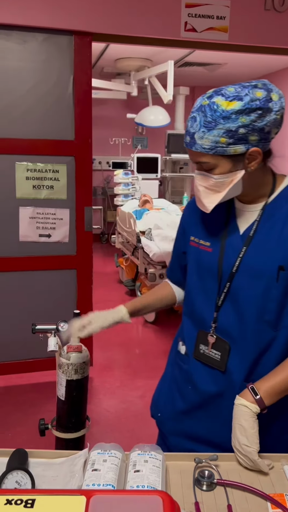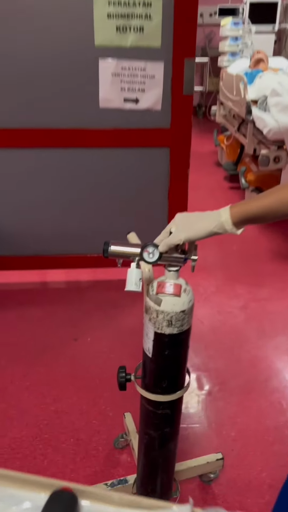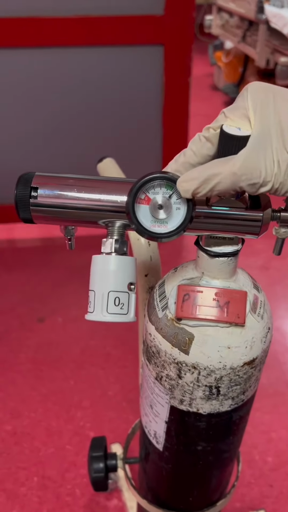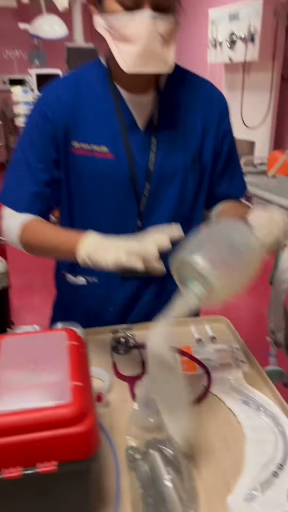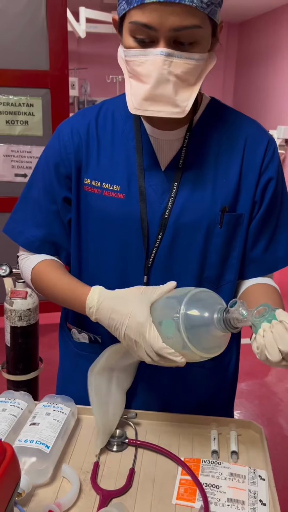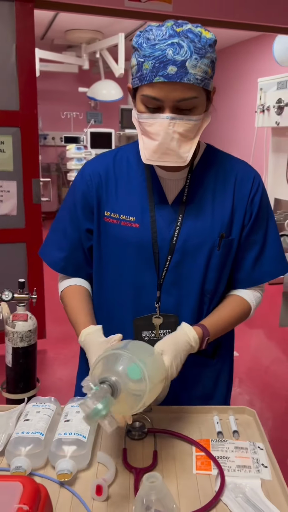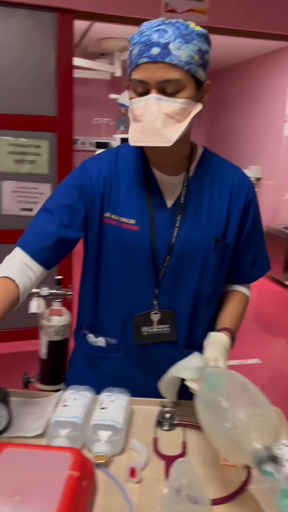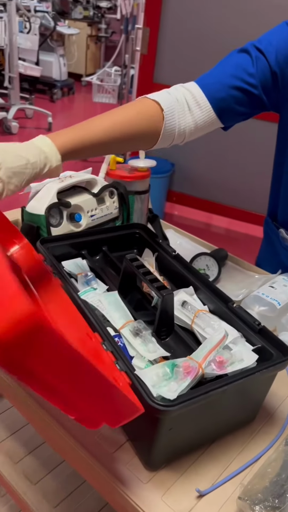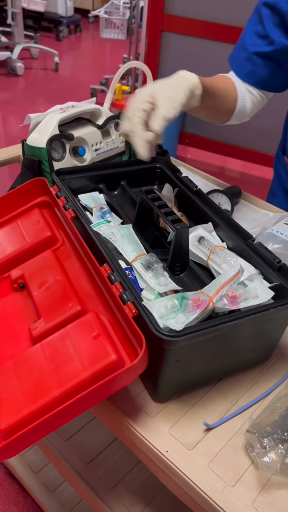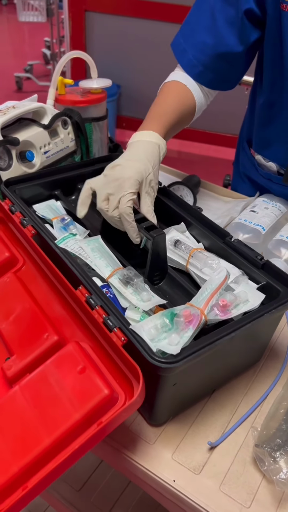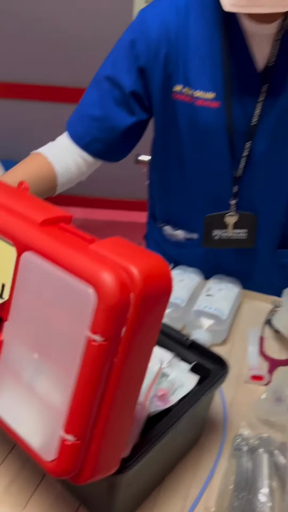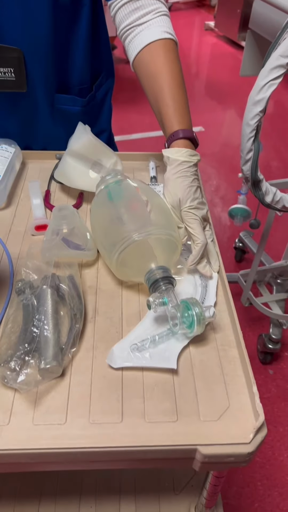We need to have an oxygen tank with the pressure gauge showing full oxygen, an HME filter, and a properly functioning bag valve mask, and we're going to transport all this equipment in our transportation box. In our transportation box, we also have our syringes, cannula, securing tube, OPA, and an extra endotracheal tube.